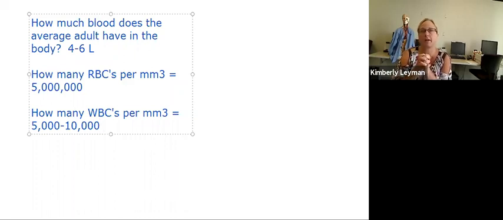Okay, so we have 5 to 10. If someone was having an infection, they would have greater than 5 to 10,000 white blood cells. So as long as you're within 5 to 10, you're good. You're not in an infection situation.